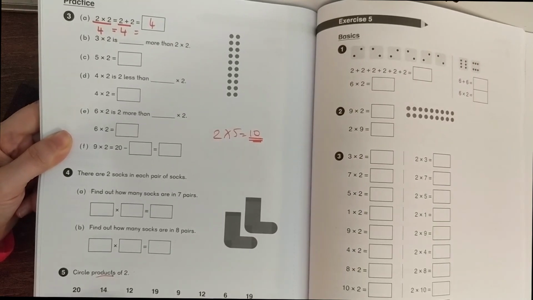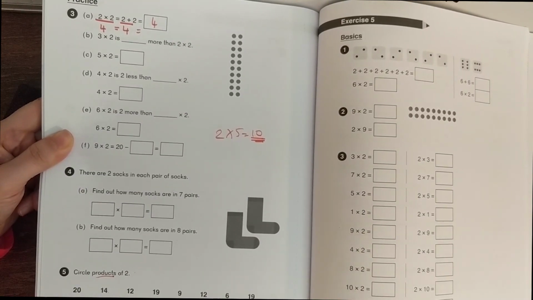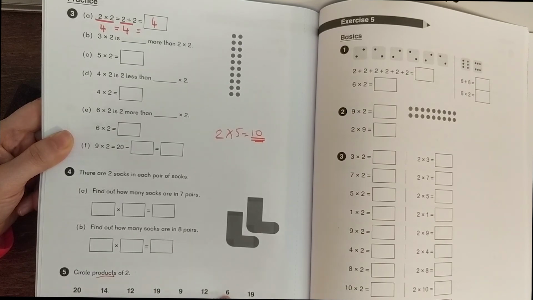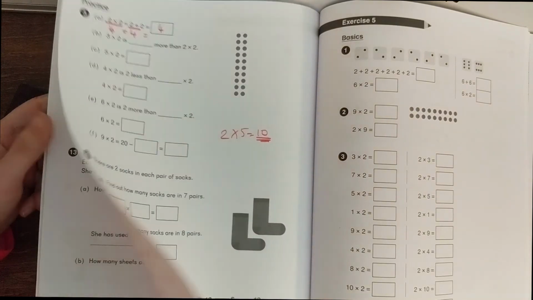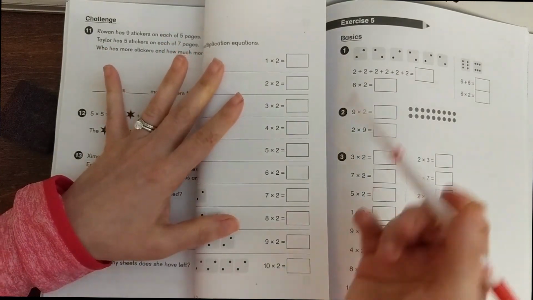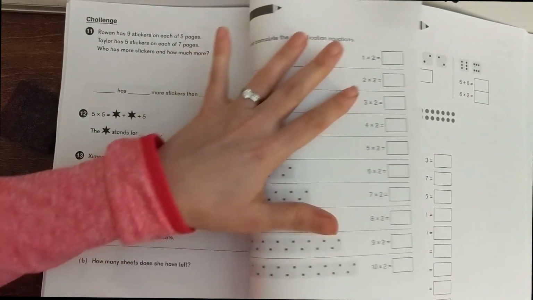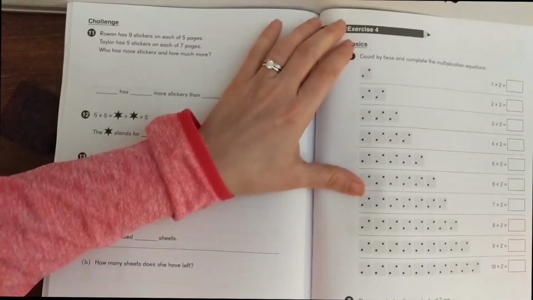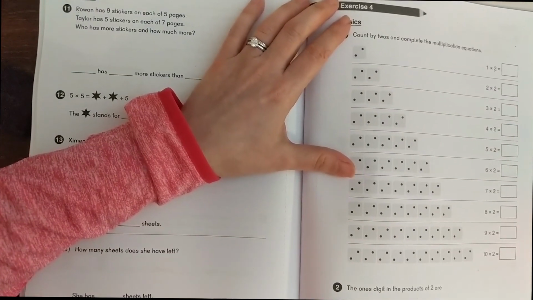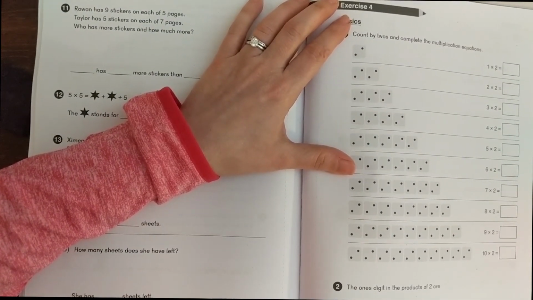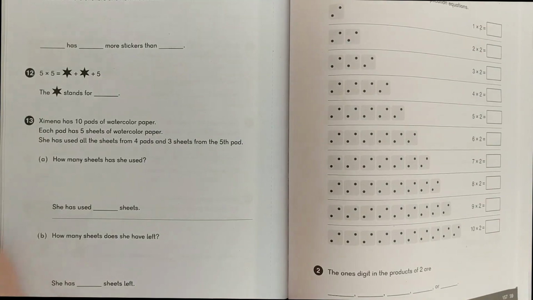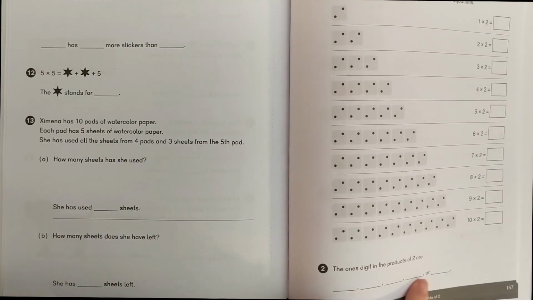How can you know if these are a product of 2? You can tell by looking at the ones digit. And remember what the ones digit of products of 2 look like. So you can always go back to this page and look at your ones digit or your answer that you put down here. Let me move this so you can see it. You can look at the numbers that you put here.